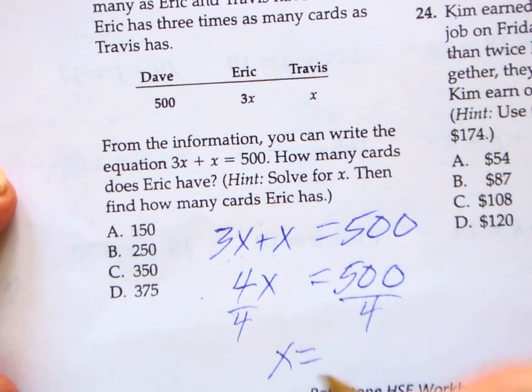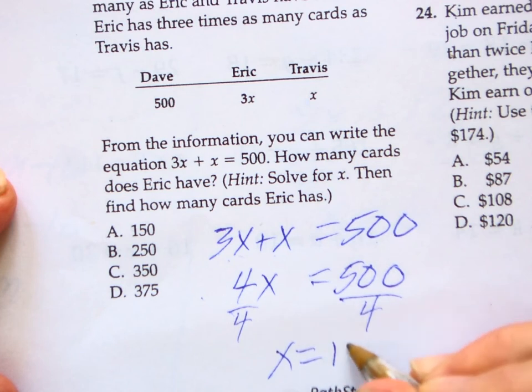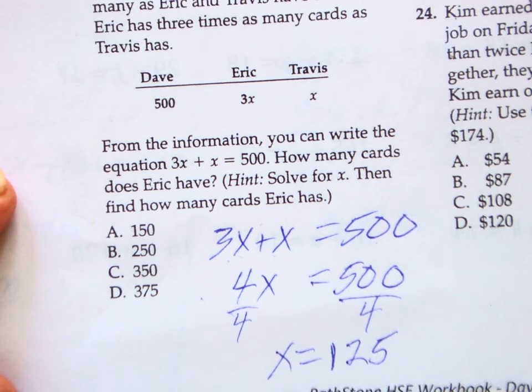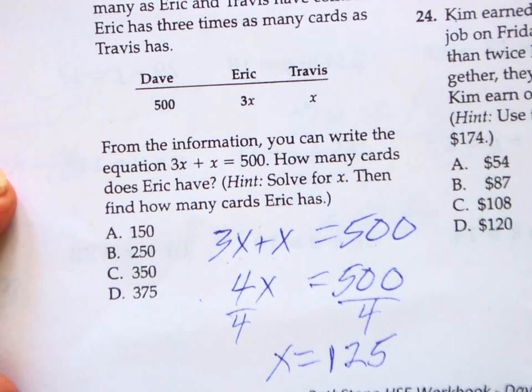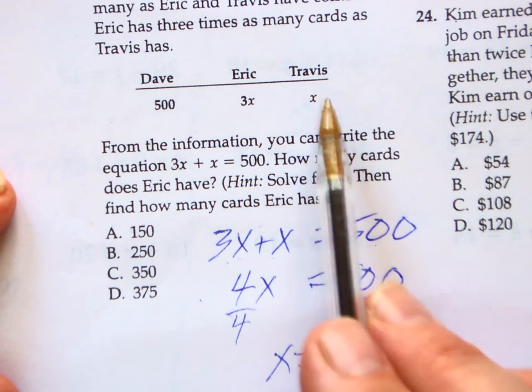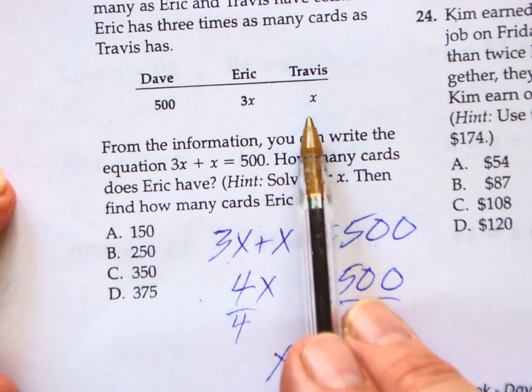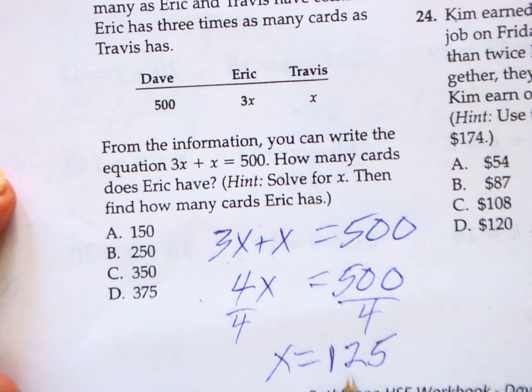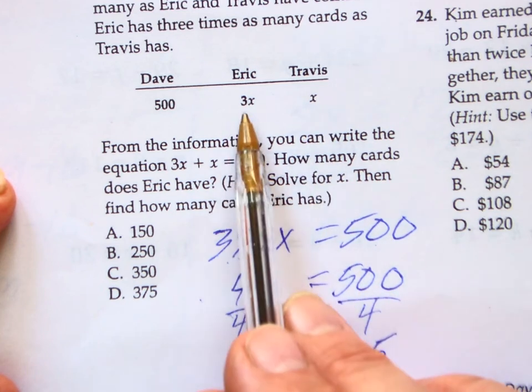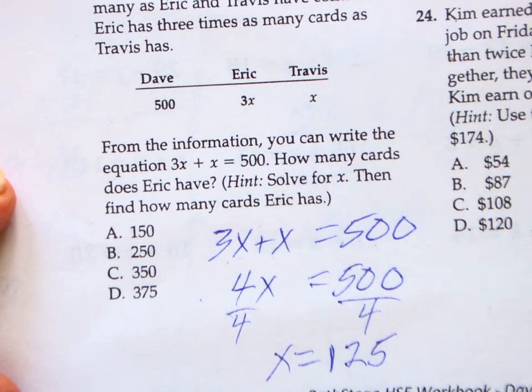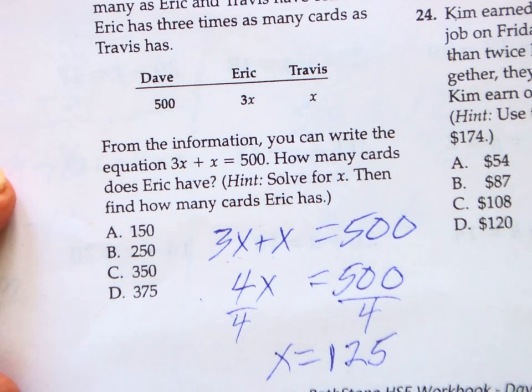X equals 125, if you used your calculator. Okay, am I done? Wait a second. There's 125. No, it's not even there. That's Travis. But the question is, how many cards does Eric have? That's Travis. We figured out x, Travis. We want 3 times x. So you have to multiply that by 3 to get your answer.